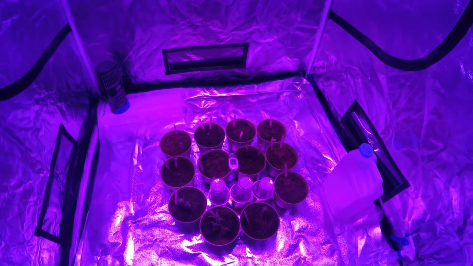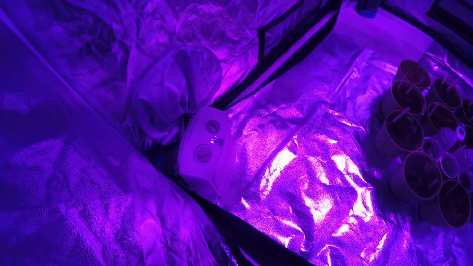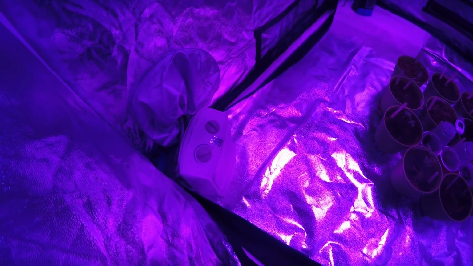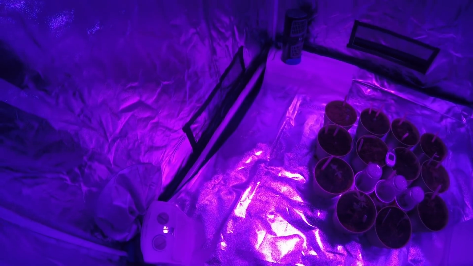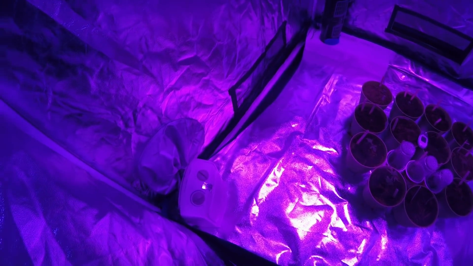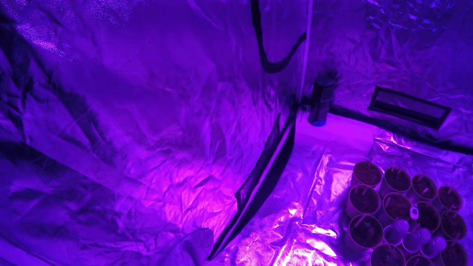To combat the cold, I use this cheap little $10 space heater. I turn it on max, and that is way more than enough to warm this 5x5 tent. How I control it without sitting here monitoring it all the time is a cheap reptile thermostat.